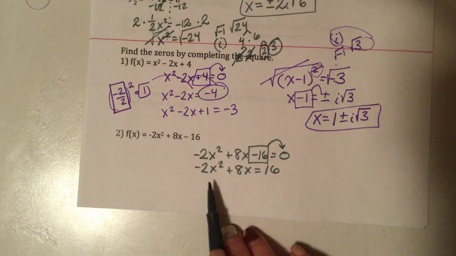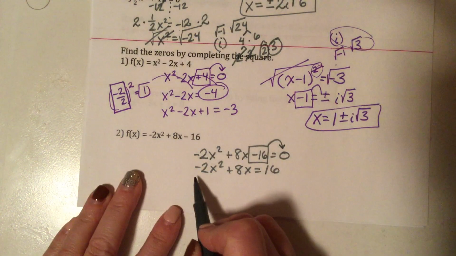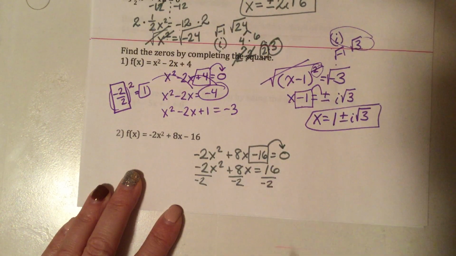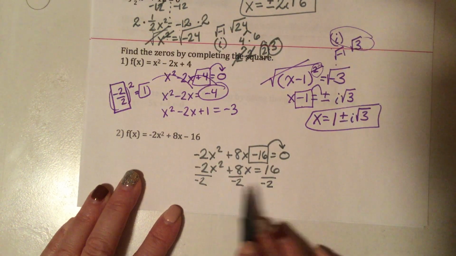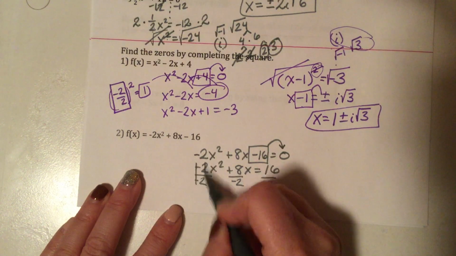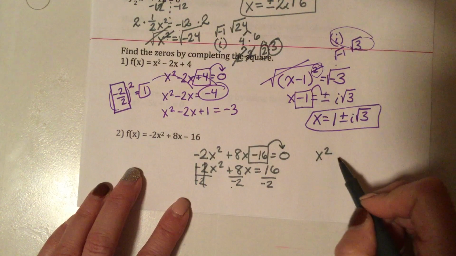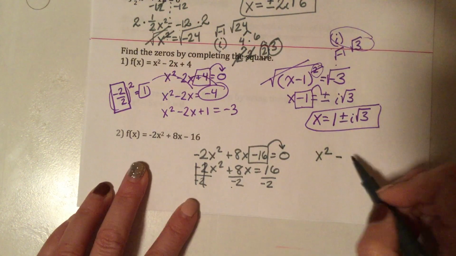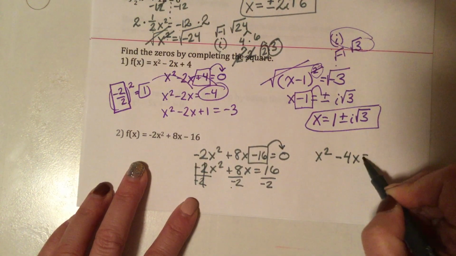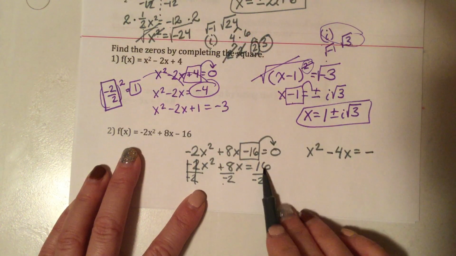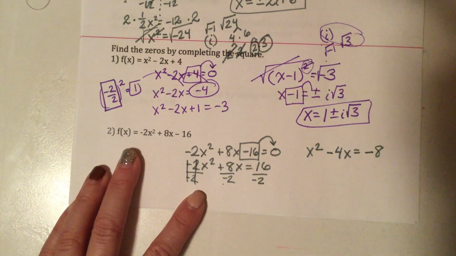I am not allowed to have anything in front of the squared term, so I need to cancel the negative 2. The way that we cancel it is we divide it by every single term. The negative cancels, the 2 cancels, so I have x squared. Positive divided by a negative is a negative. 8 divided by 2 is 4. It's connected to an x. Positive divided by a negative is a negative. 16 divided by 2 is 8.